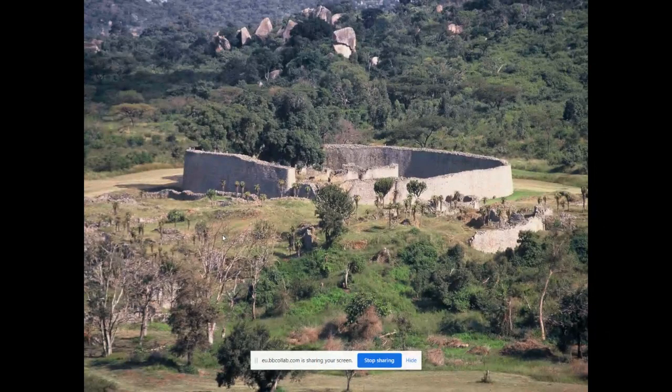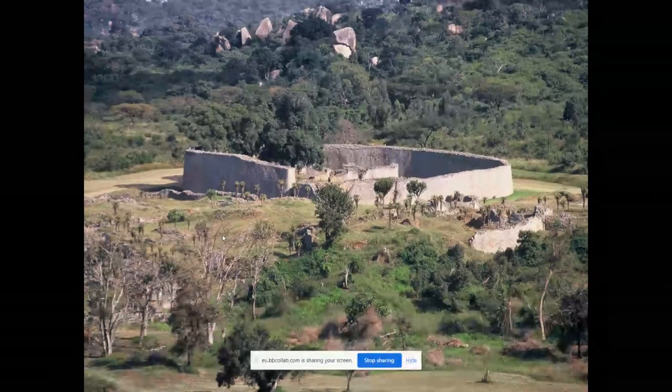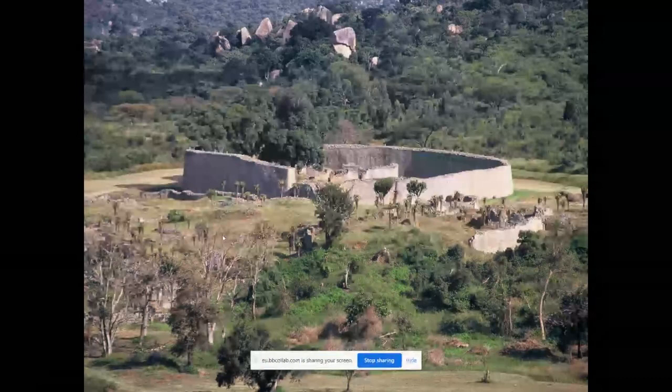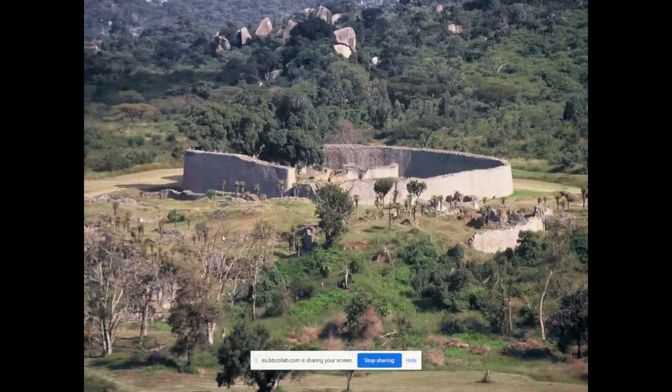Now, this building was built in 1100 AD, and it's Great Zimbabwe. It's this beautiful stone wall. And I was wondering, it's 3 stories high, and it's about 16 feet thick. That's about 3 meters thick.